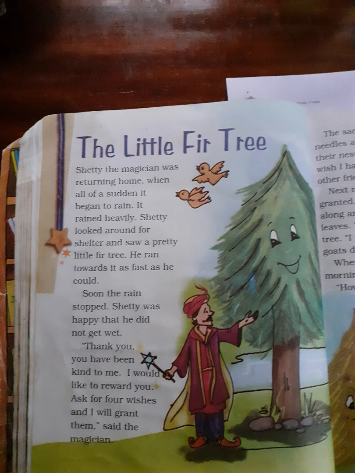"Thank you. You have been kind to me. I would like to reward you." What is the magician telling? The magician is telling, whenever someone helps us, what should we do? What should we say? We should say thank you. Whenever anyone helps us, we should promptly say thank you.